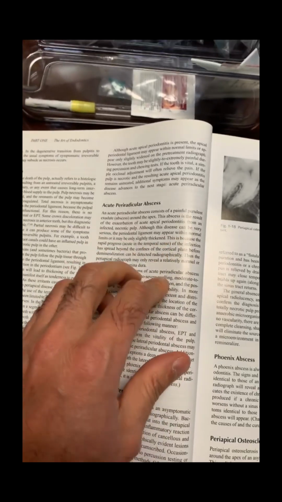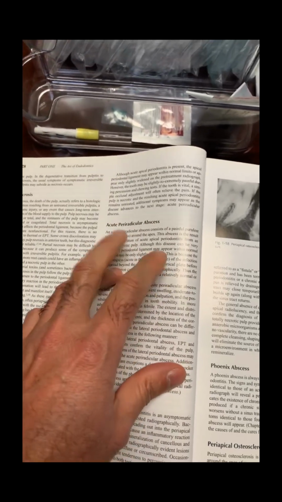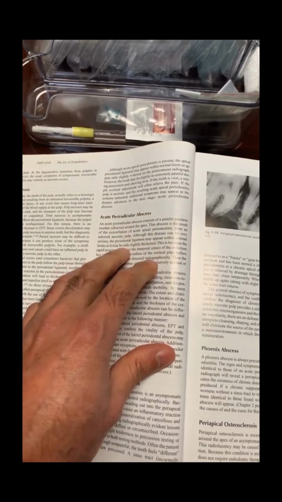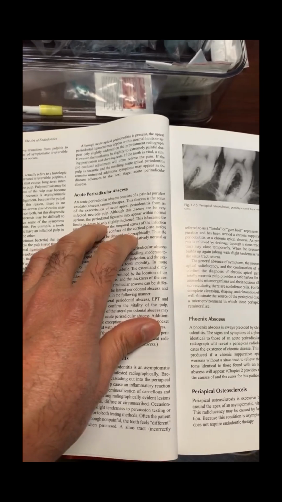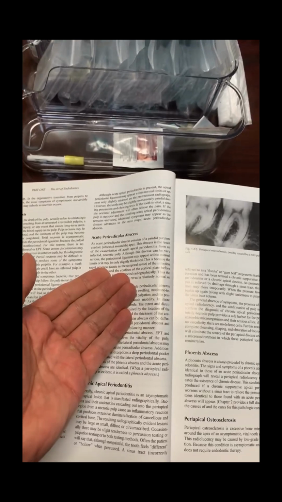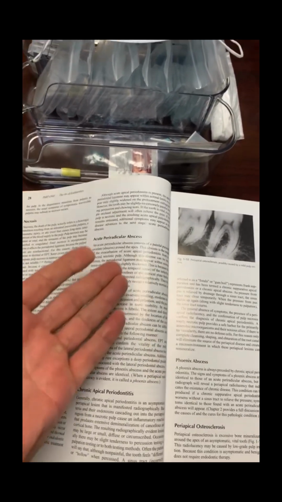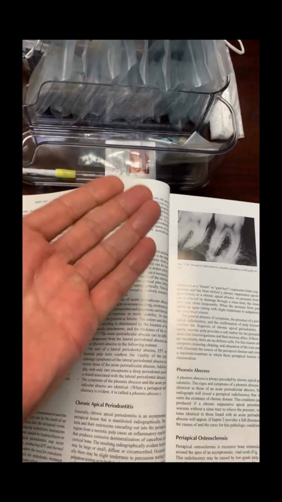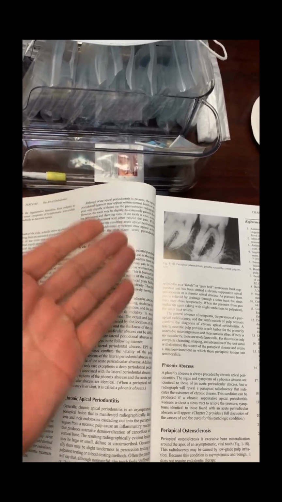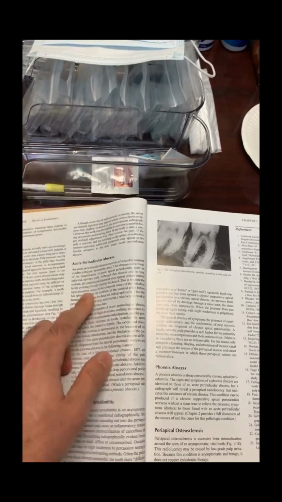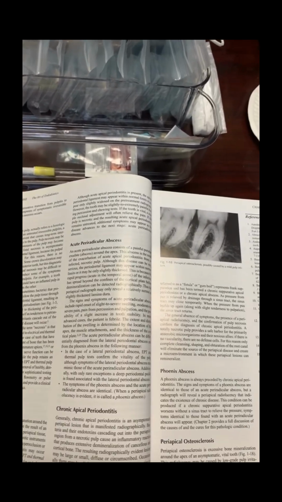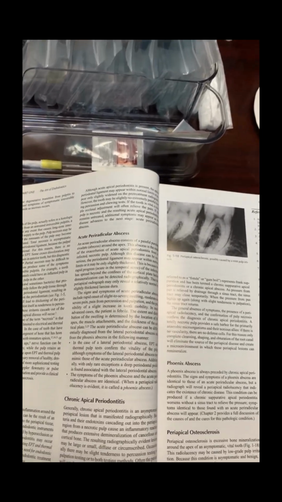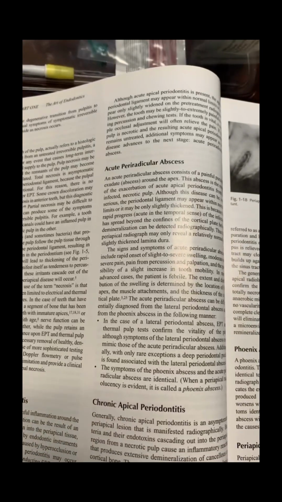The only way really to figure out which tooth is the source of the problem here is pulp vitality testing. So you pulp test the teeth in the area, and the tooth that doesn't respond to your vitality test is the necrotic tooth that is the source of this acute apical abscess or acute periradicular abscess.